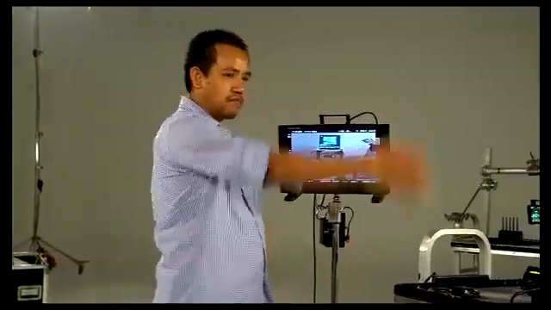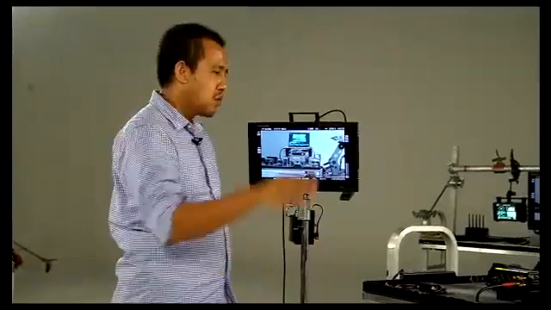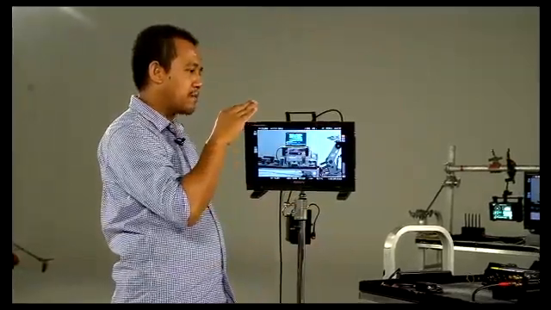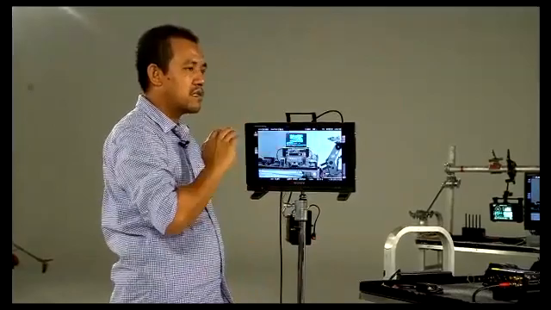Then after that, you need to know the area coverage for the camera, like to the north, to the south. So you need to have a consultation, a negotiation, or an input from your first AD and your director of photography.